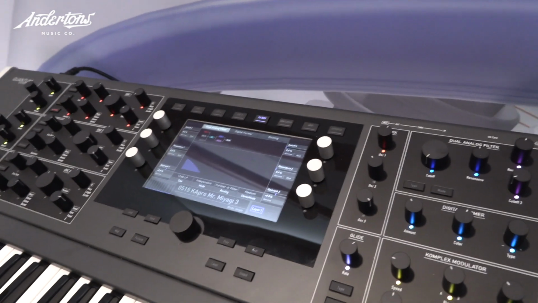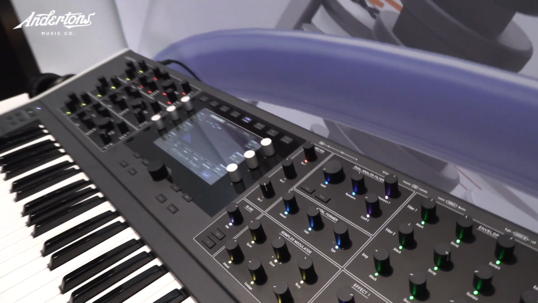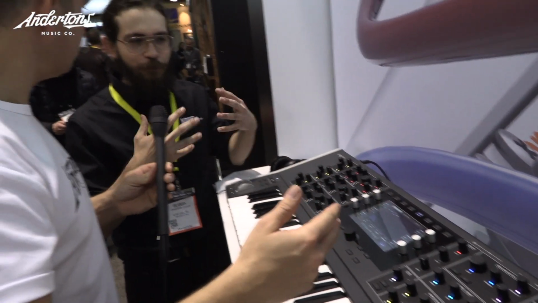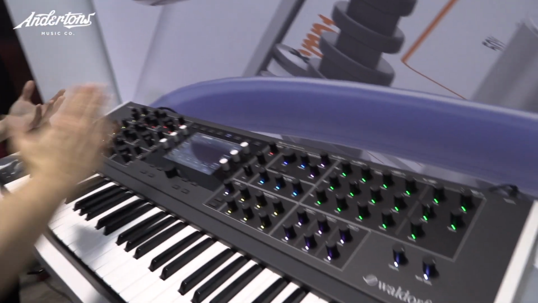Right. Waldorf really took the time to come up with an interface that was as much what you want. All that, and then I can see the envelopes there next. It's so logical. Oh yeah.